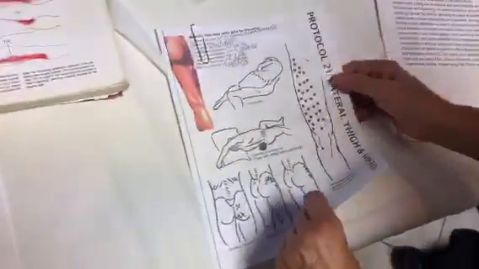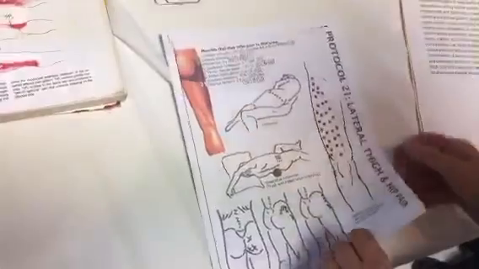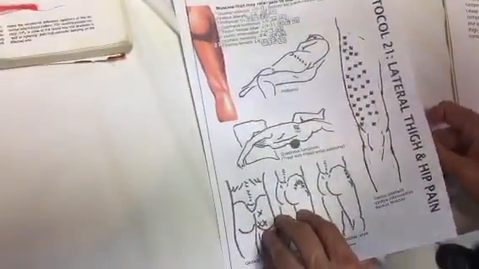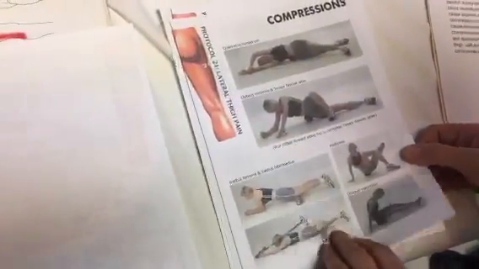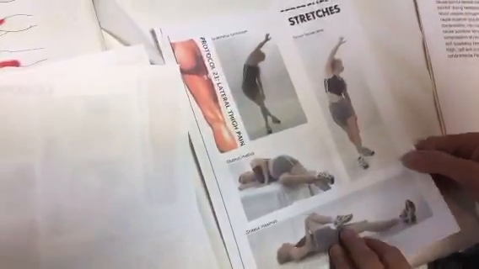So today, this is our protocol that we're going to be using, and this is what you would use to follow how you might treat yourself every day. So here are the muscles that we're going to do self-care on, and here's how to do self-care on those muscles, and then stretches that you might incorporate throughout your day.